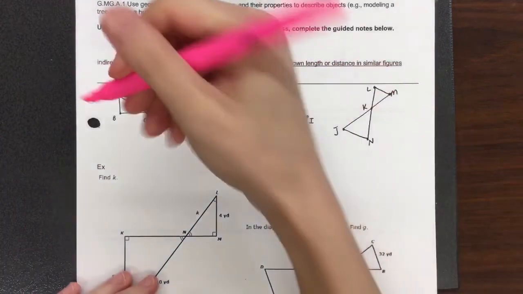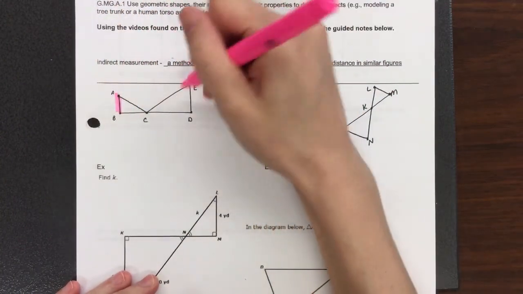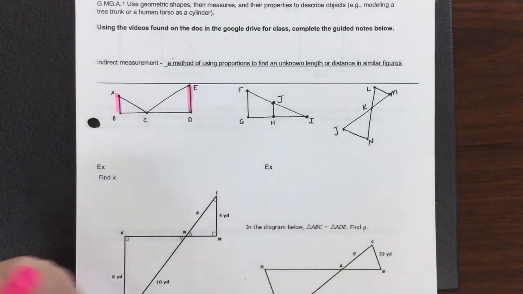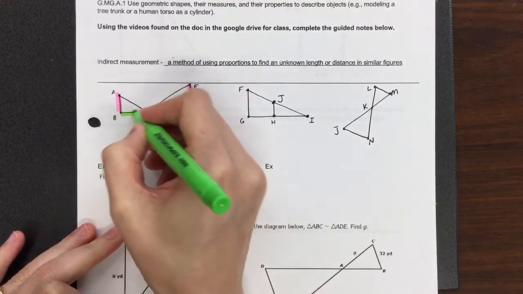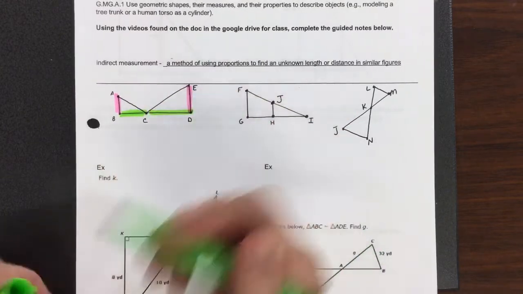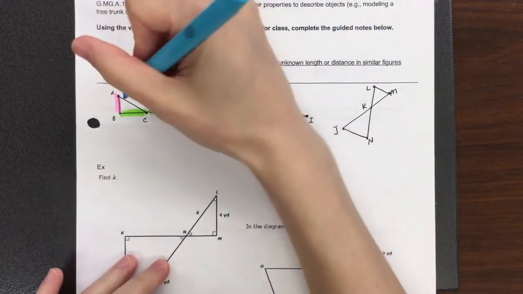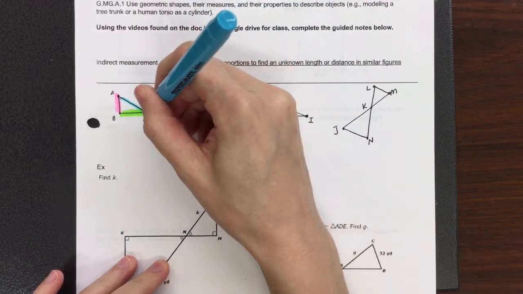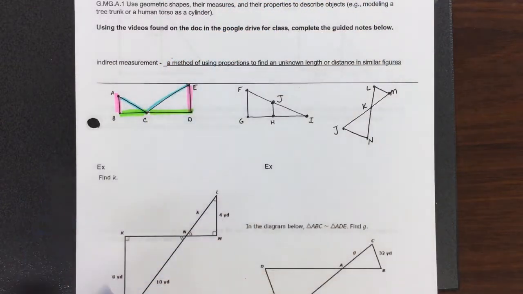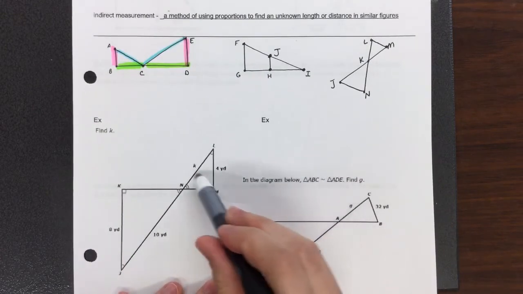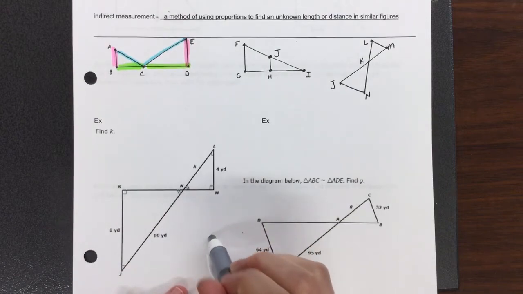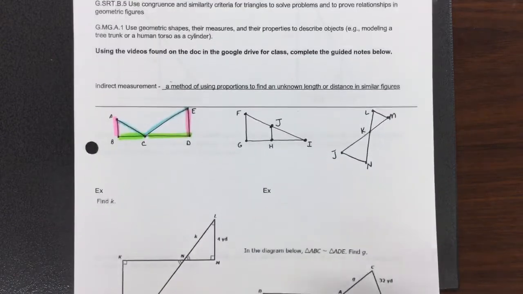When you're looking at these, side AB is going to match up with ED, and side BC is going to match up with DC, and side AC is going to match up with CE. And the reason why I'm telling you this is a lot of times in the problems they aren't going to give you similarity statements to work with. Like if you look at this first problem we have here, there is no similarity statement. So you're either going to have to write one yourself or kind of know the rules for how these work.